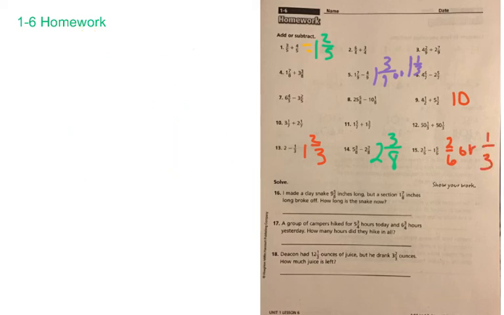We're going to go ahead and work on some story problems together. Number 16 says, I made a clay snake 9 5/8 inches long, but a section 1 7/8 inches long broke off. How long is the snake now? Well, we know that if something broke off, we're taking that piece out of it, and we want to know how long it is now. So this is going to be a subtraction problem. And we have 9 5/8 minus 1 7/8.